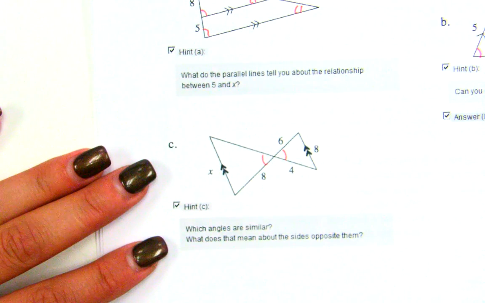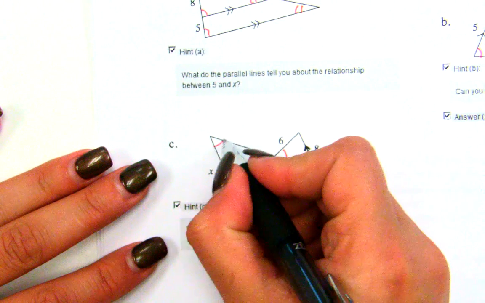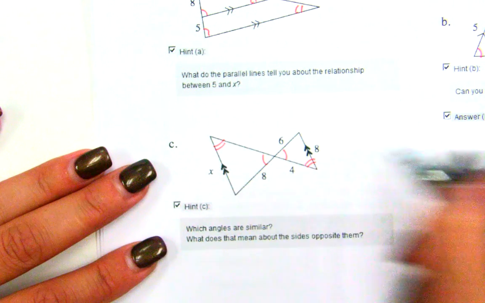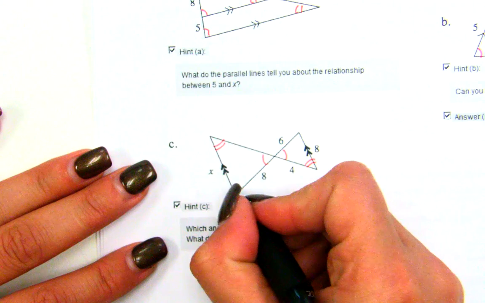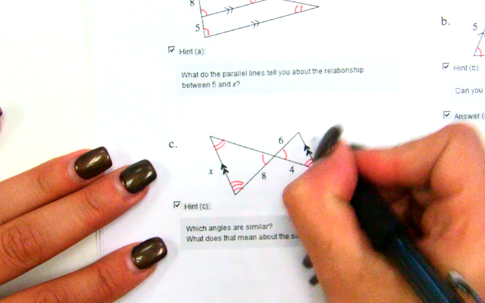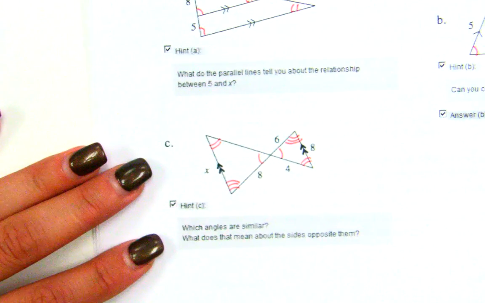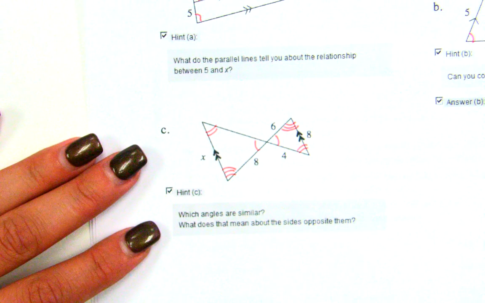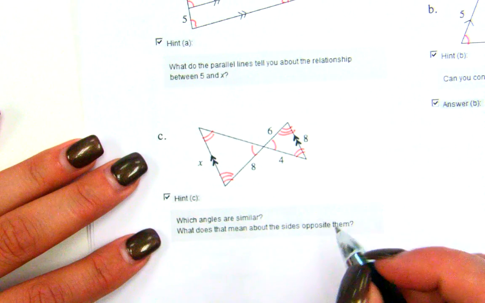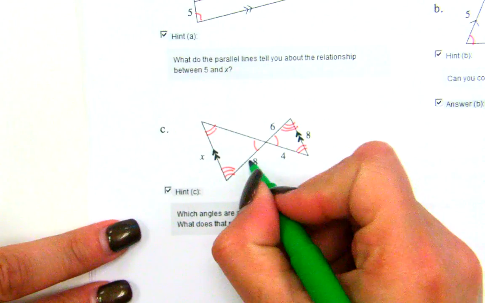Okay, well, there's your vertical angles. And then you have the interior angles that tell you those are the same. Interior angles tell you these two parts are the same, or these two side angles are the same. So they are similar, and now you need to pair them up.